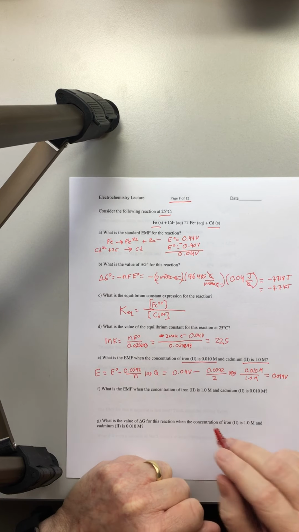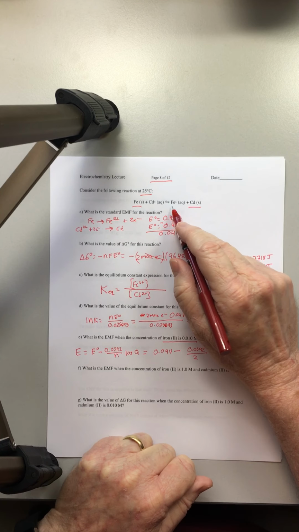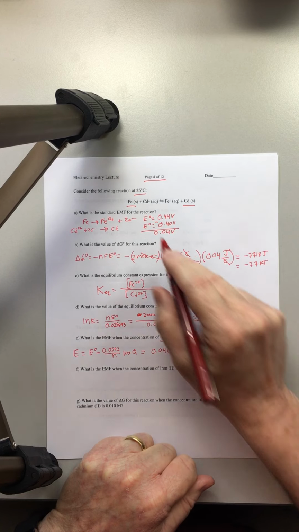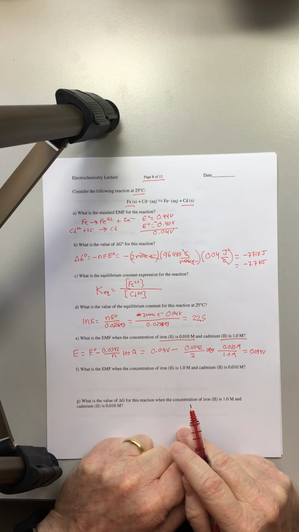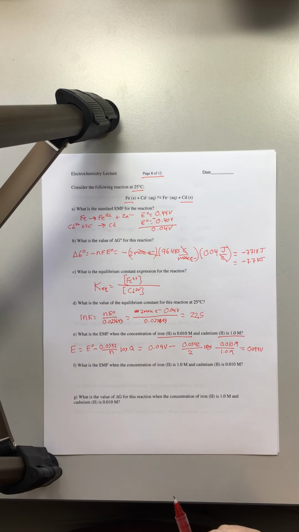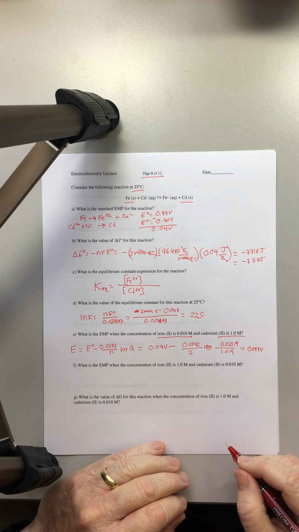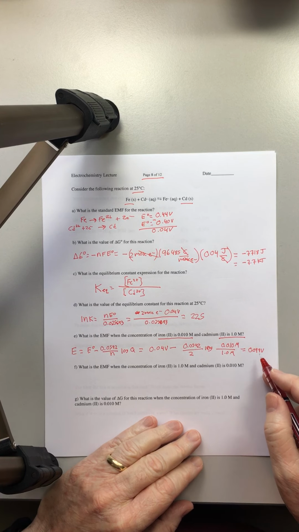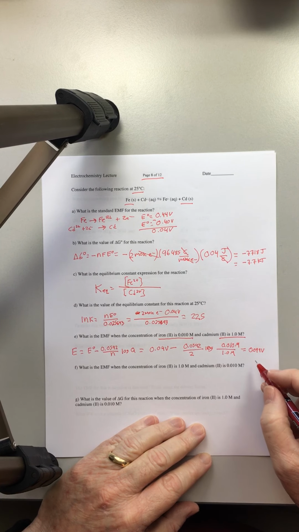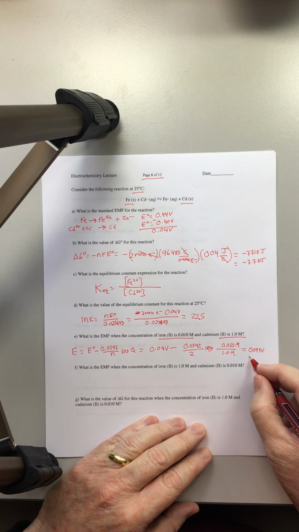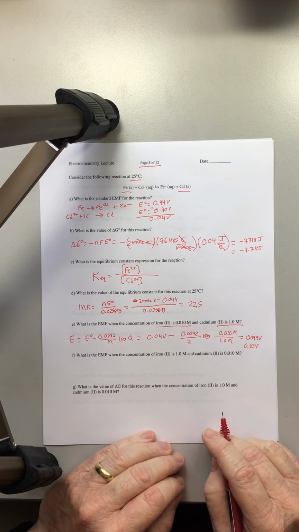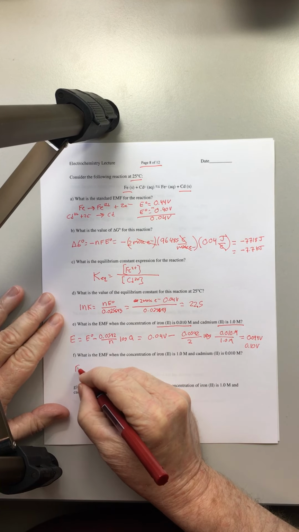Now, let's think about this. A very low concentration of iron and a higher, like factor of 100 times more concentrated Cd2+. Le Chatelier's principle tells us that reaction is going to go forward. And this is a positive E. In fact, it's even a little bit bigger than our original 0.04 volts. And I could probably even round that off to be 0.10 volts. Okay, that's in agreement. That sounds good.